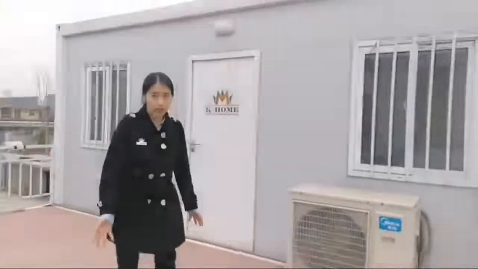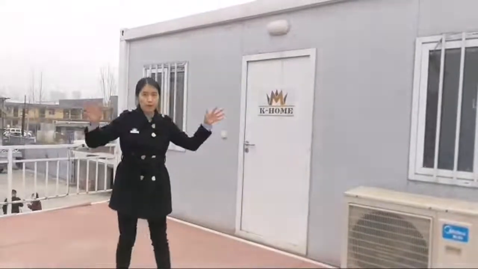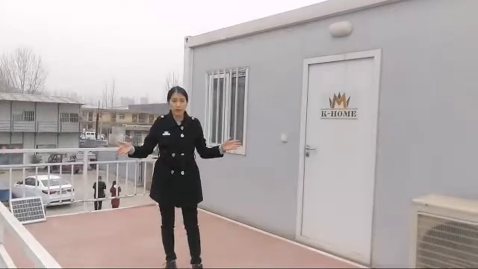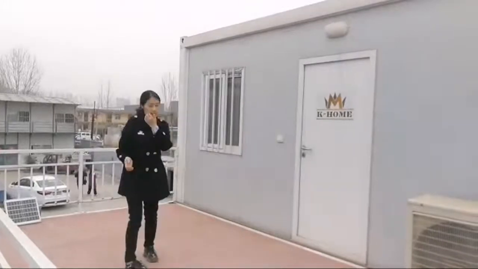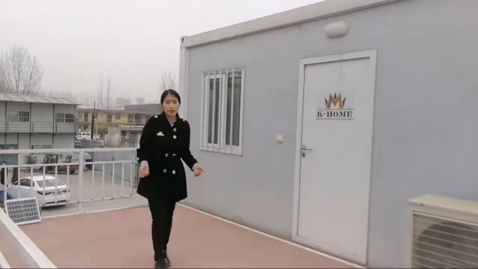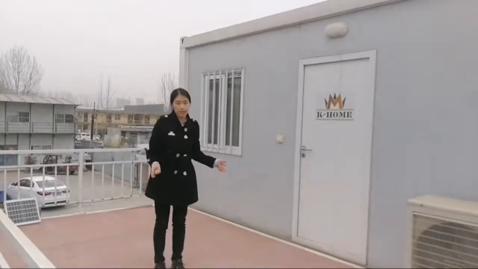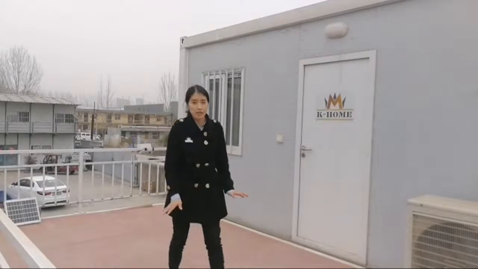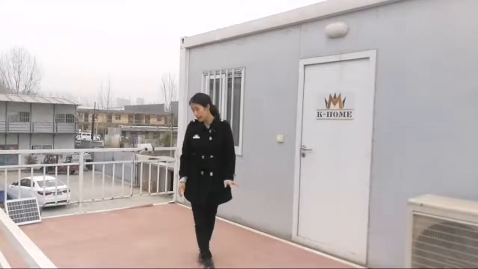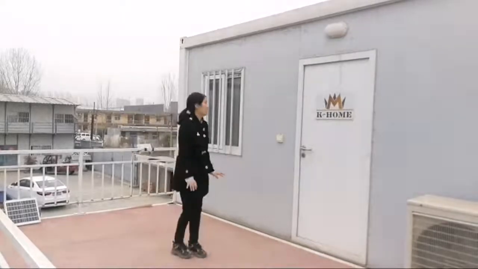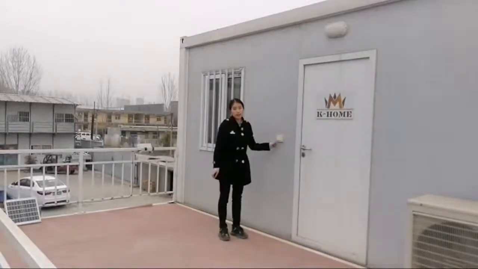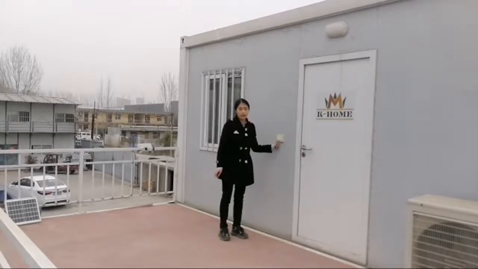This unit, we didn't put the roof and the column and the wall panel, so it is used as a balcony. And the floor is the same as the standard unit. This is the MGO board. MGO board is waterproof and very, very durable. And like this are switches for the container house.